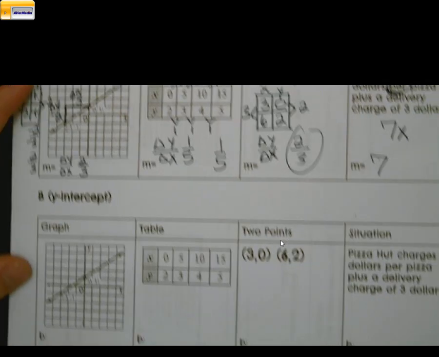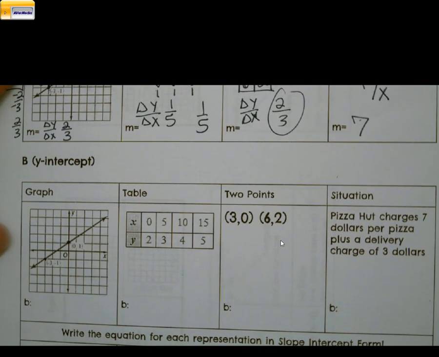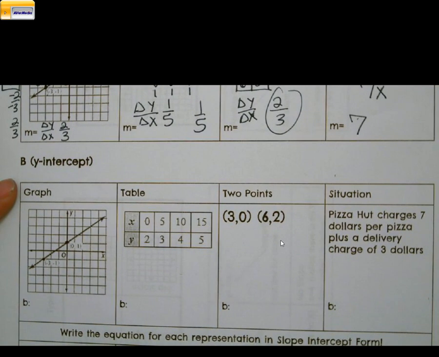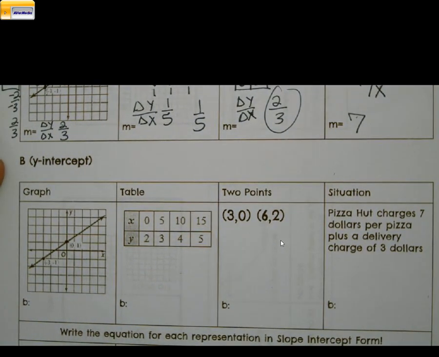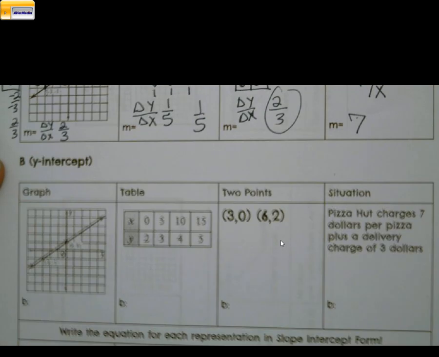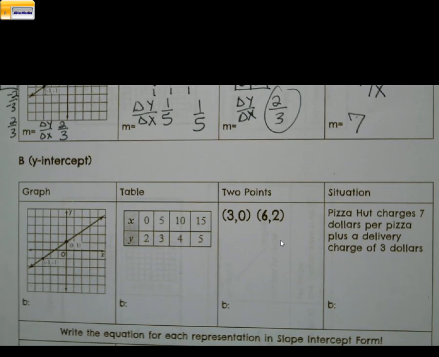Now let's look at y-intercept. We're going to do that for the exact same graph, table, points, and situations that we had up here. But now we're going to be focusing on something different. Here on the top part, we found the slope. We found the constant rate of change. Now we're going to be looking for the y-intercept, or in other words, where does the line cross the y-axis?